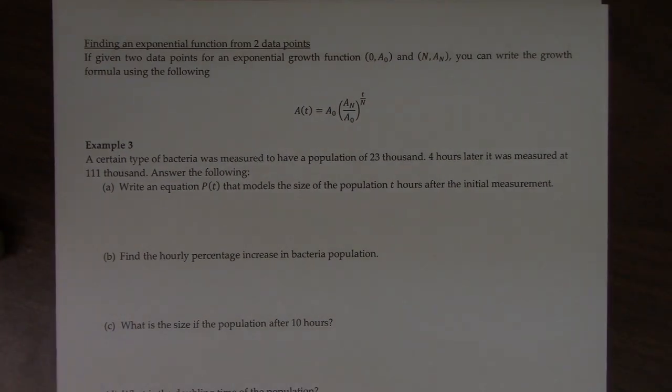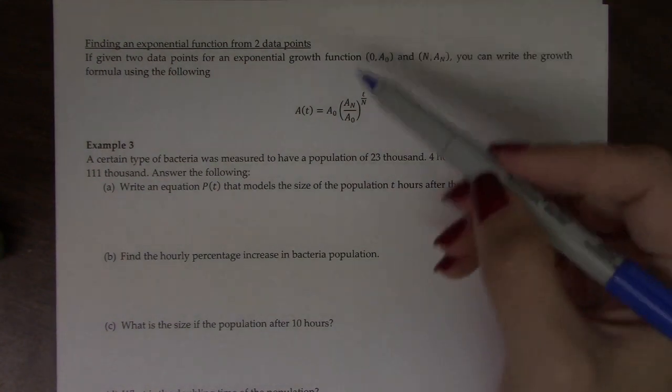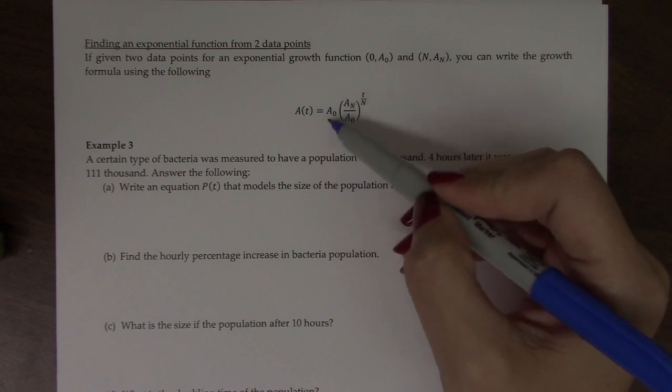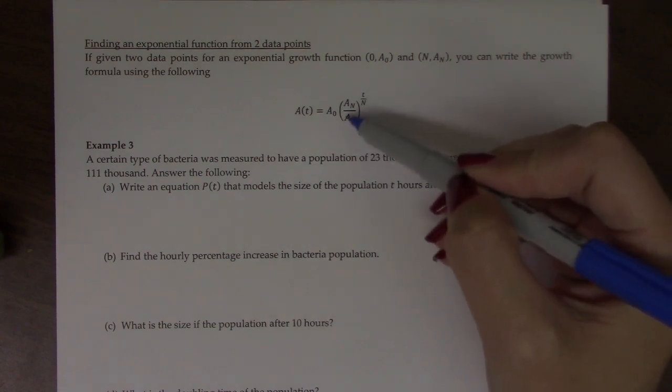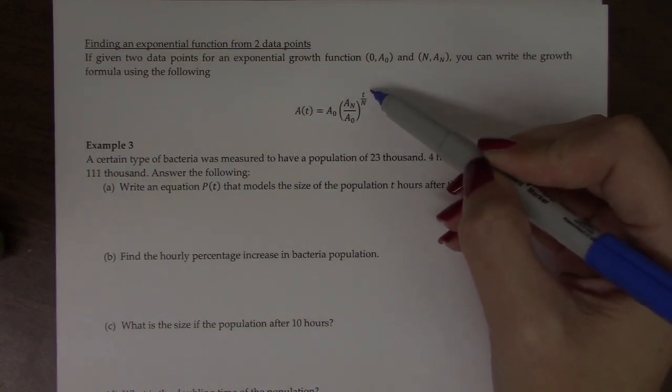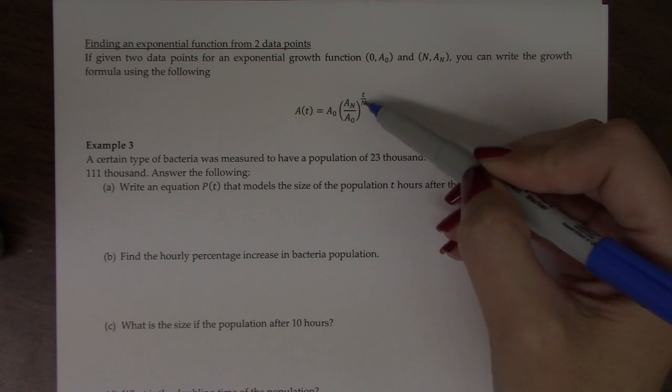So if we want to find an exponential model when we're given two data points, we use the following formula. A naught is the initial value. Then we look at the ratio of the amount at the second data point over the amount at the initial data point, and then we raise it to t over n.